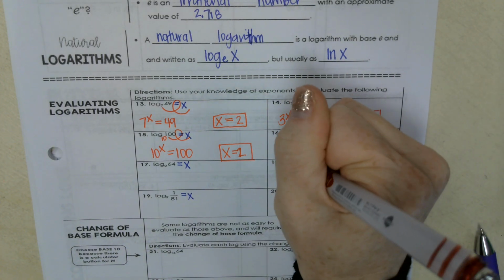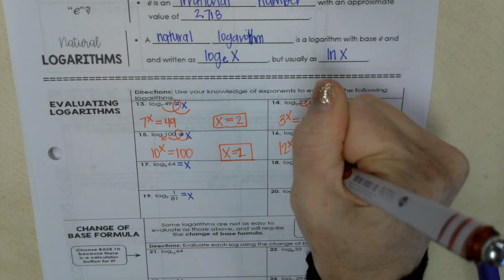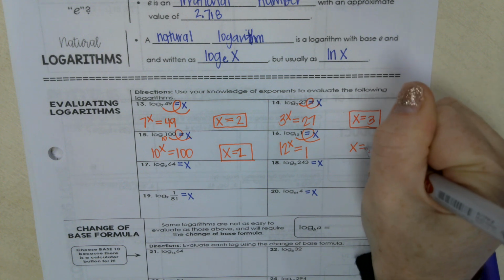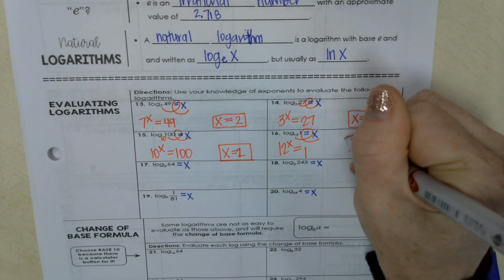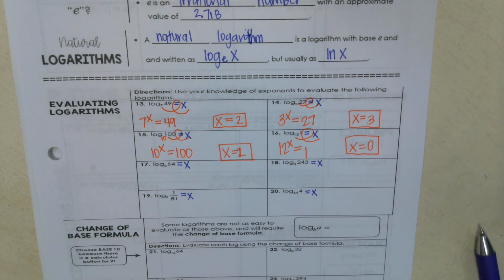Then I have 12 to the x power equals 1. 0. Yes. Remember, anything to the 0 power is 1. Great job.